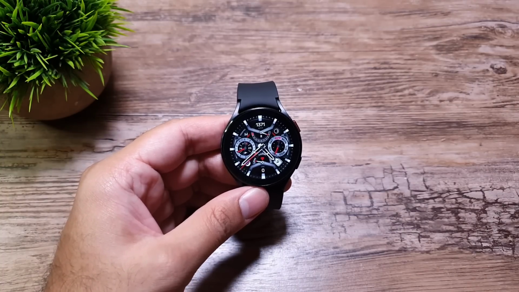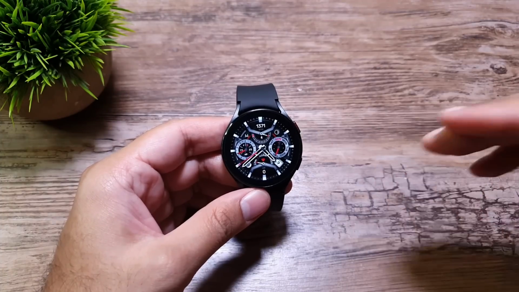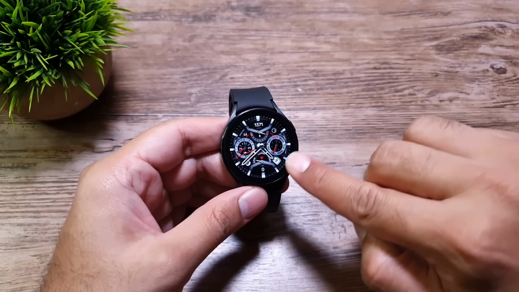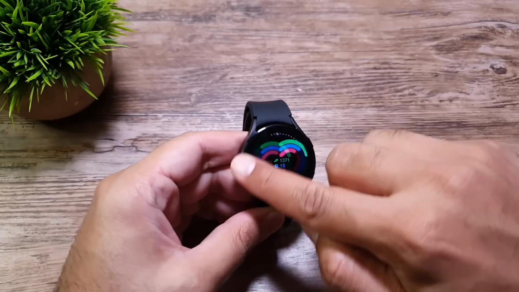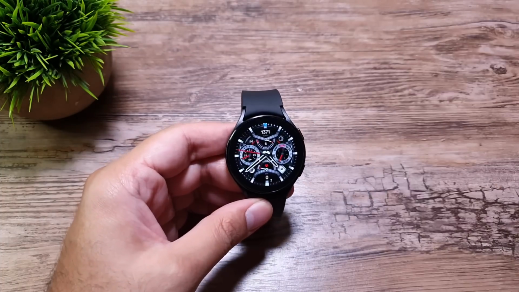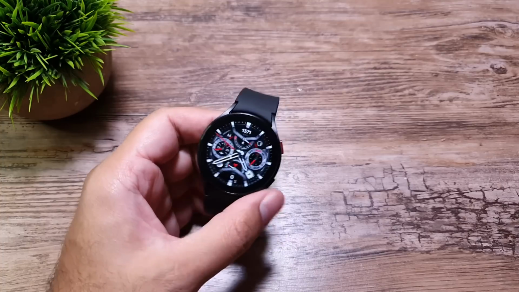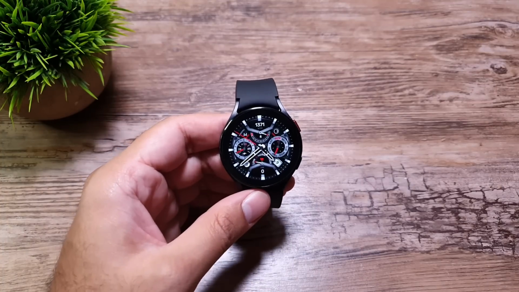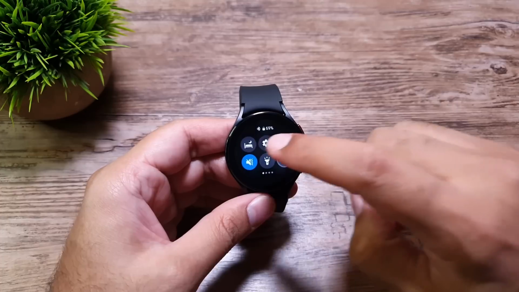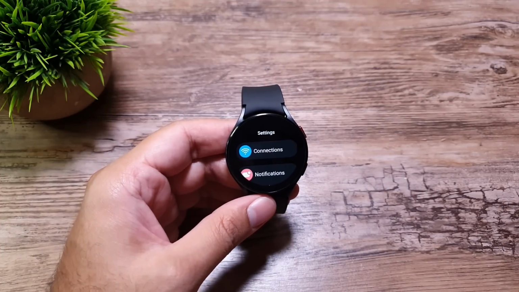comes with a touch sensitive bezel. So you can fulfill the need of a rotating bezel by simply swiping across this bezel and using it as a rotating bezel. There are also these vibration feedbacks that makes it feel like an actual bezel. So you can also control whether you want to turn this feature on or off.